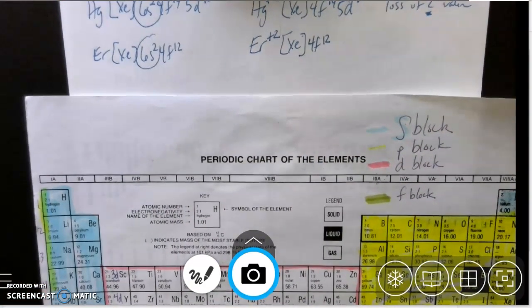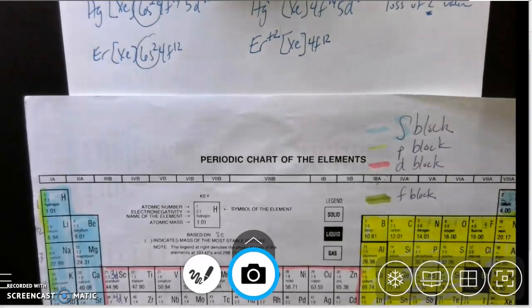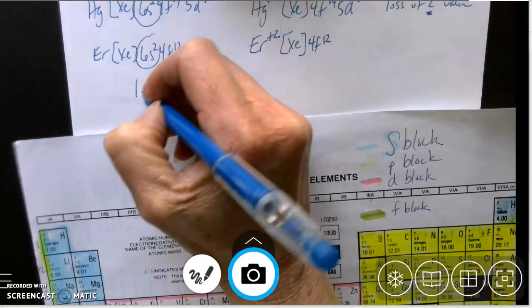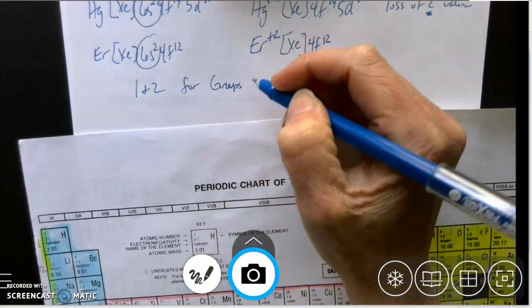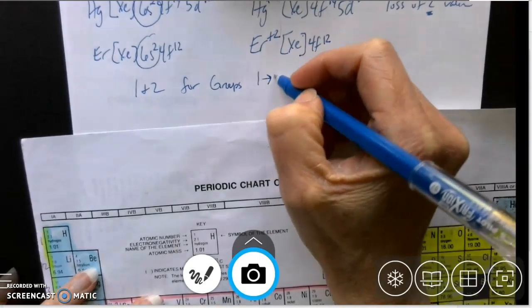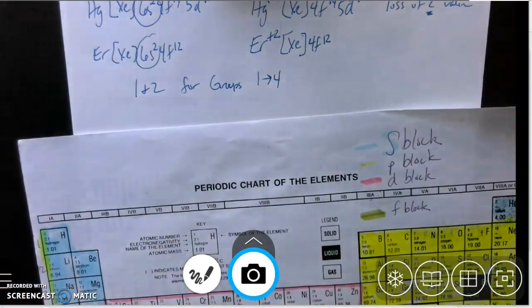Okay. All right, there is a document underneath this where it has some sample predictions, and there are numbered groups 1 through 4. I would like you to just do 1 and 2 for groups 1 through 4. So see if you can use your periodic table to predict what those charges are. Feel free to write the electron configurations as well.